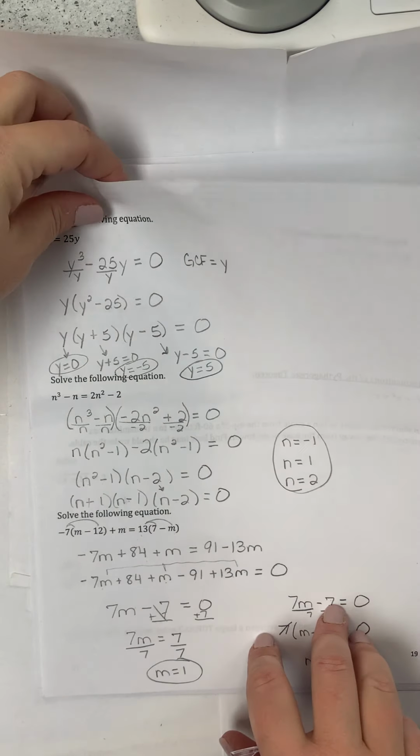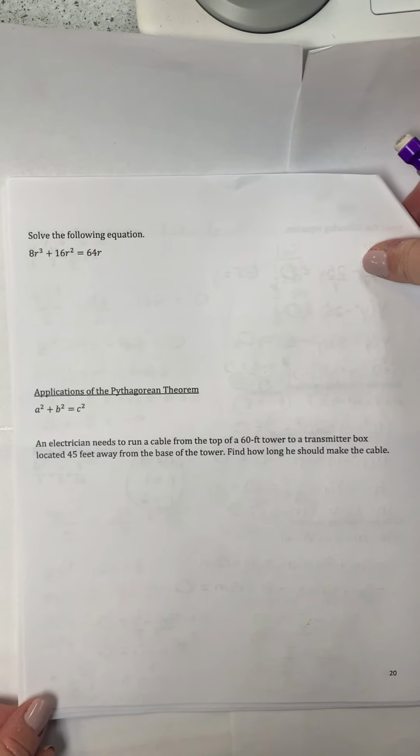Okay, one more, and then we're going to talk about the Pythagorean Theorem. Okay, here we go. I'm a little blurry. There we go, we fixed it.